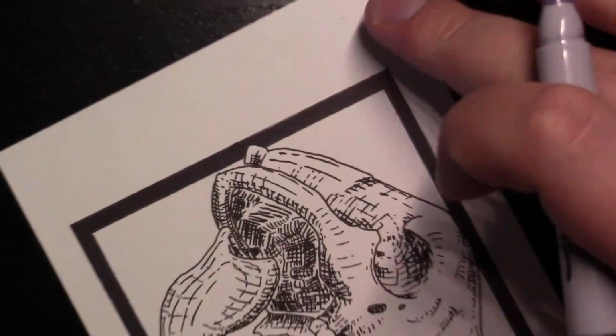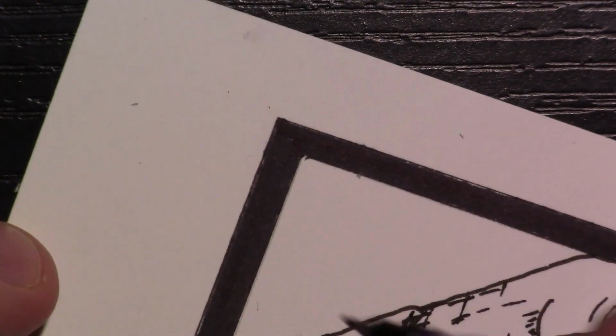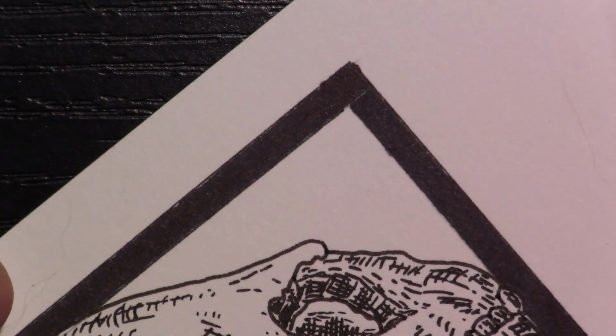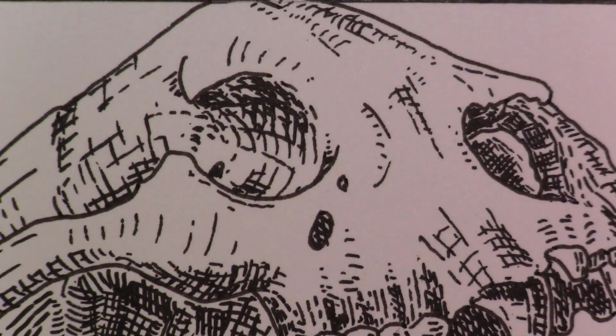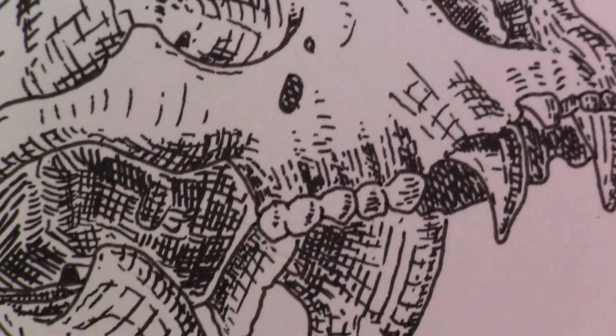Rounding off here just in the wider shot and zooming in way close for those little details. So this is that fine tip Sharpie I was talking about, and I thought I got it all, but maybe the lighting was too harsh. I can see it in the video, some spaces that I missed.